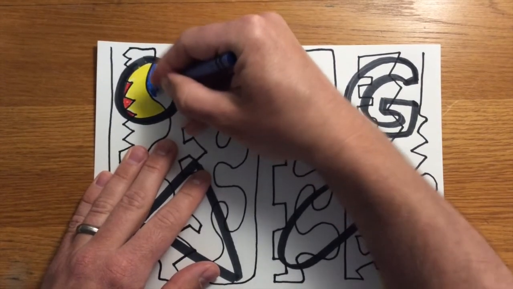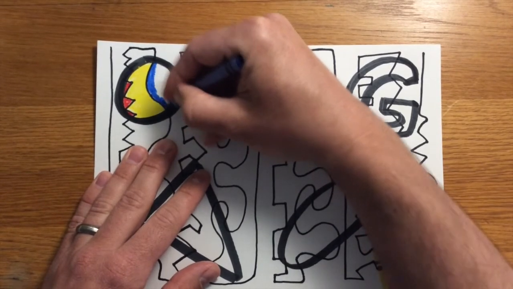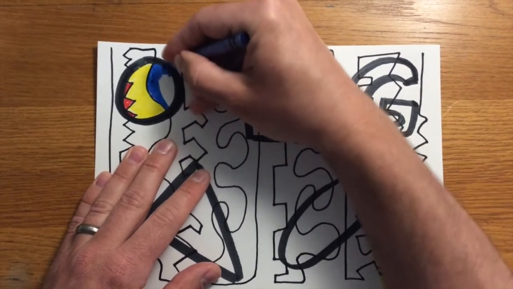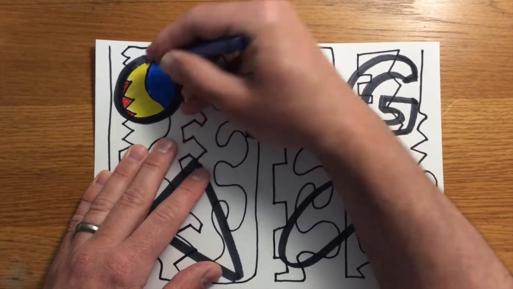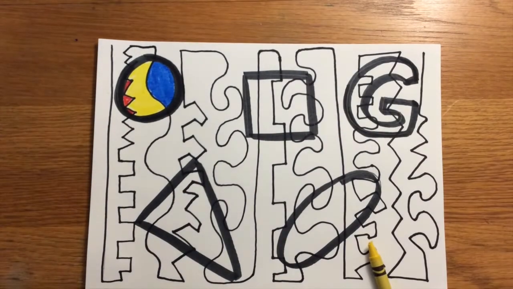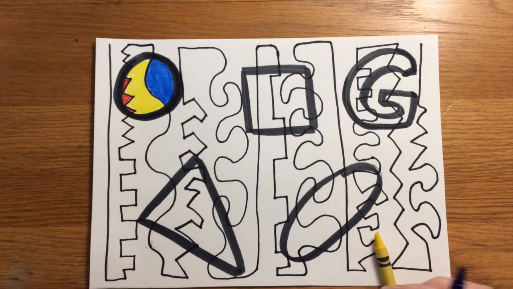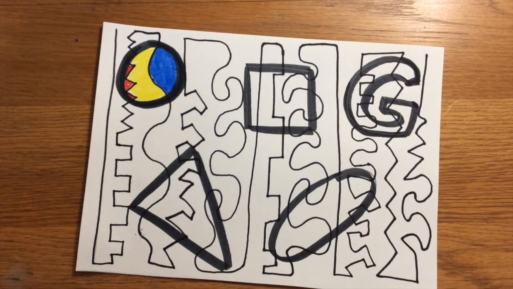So again, I'm pressing a little bit harder with my crayon so it's a nice, bold, dark value. I just like the way that looks, but if you want to color softer than that, that's totally fine too. Or maybe you're using markers and colored pencils, so you're getting a little bit different look than mine as well. So speaking of the secondary colors, I'm going to switch to those for my next one here.